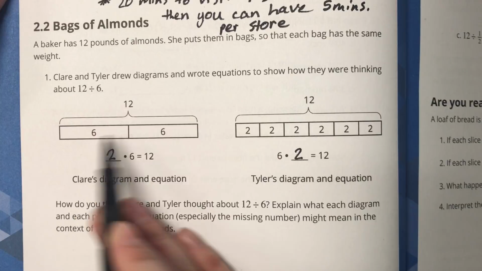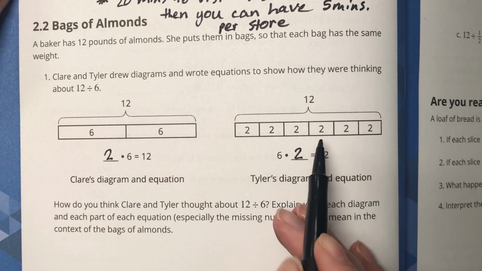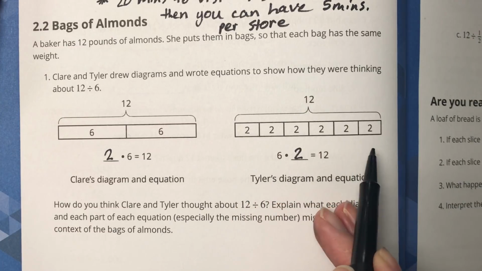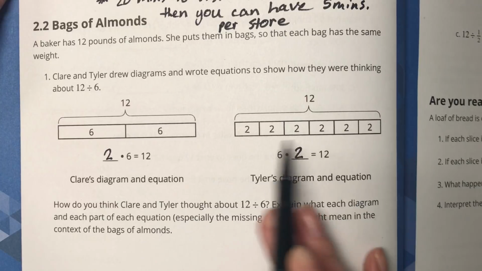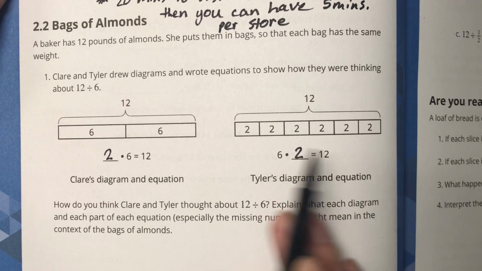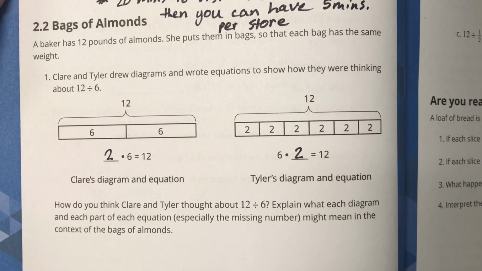Each group would get 6 pounds of almonds. Tyler decided to split his into 6 groups, giving 2 pounds per bag of almonds. So this could really be given to 6 people, whereas this is split between 2 people, if you're thinking about giving the almonds to people.